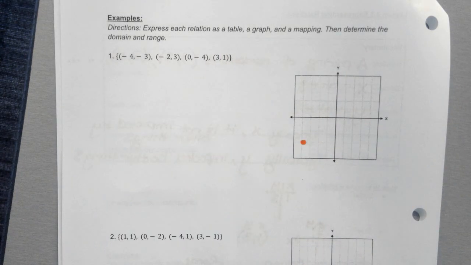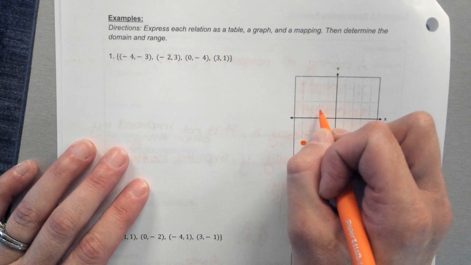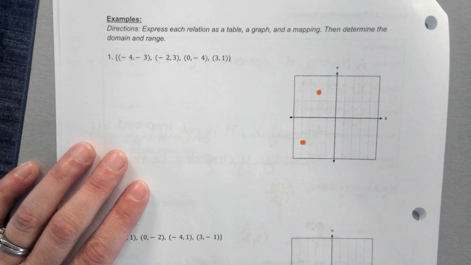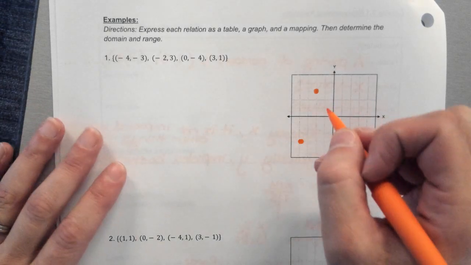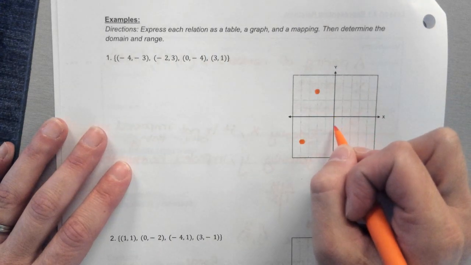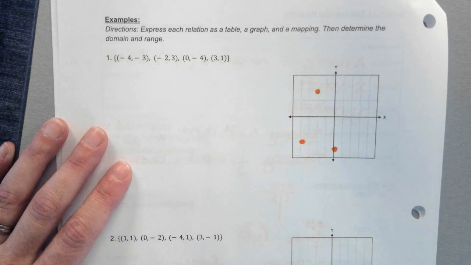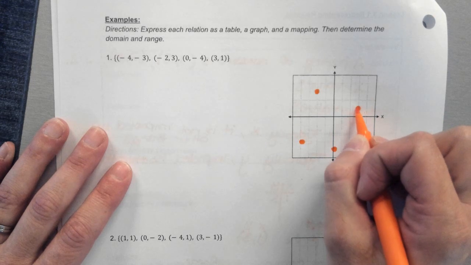Then I'm going to graph (-2, 3). So this is -1, -2, and up 1, 2, 3. Next, (0, -4). 0 tells me I'm not going in either direction, right? And then -4 tells me to go down 1, 2, 3, 4. And then (3, 1): over 1, 2, 3, up 1.